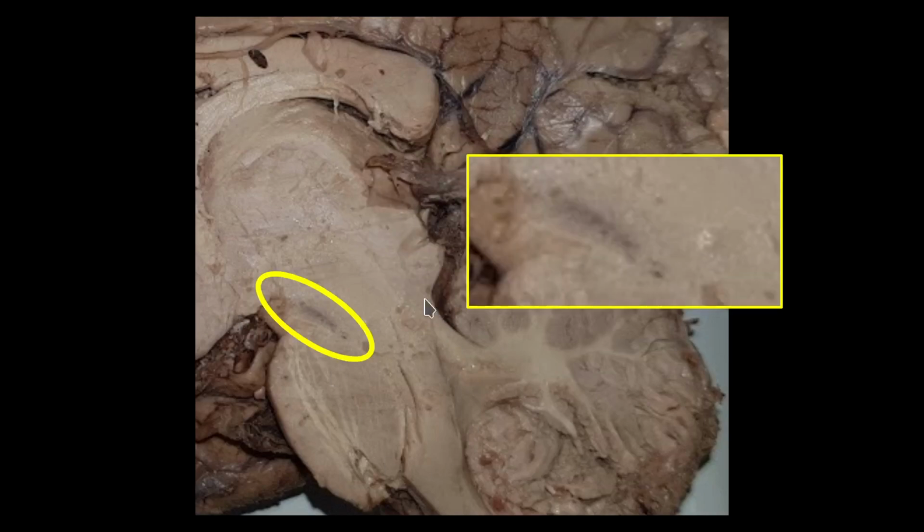Remembering that this whole thing is a connector. There is that black band again. An advantage of digital editing is that we can crop and zoom this black substance here. So that is the substantia nigra, a feature of the midbrain. So anytime you see that, you're looking at a midbrain.